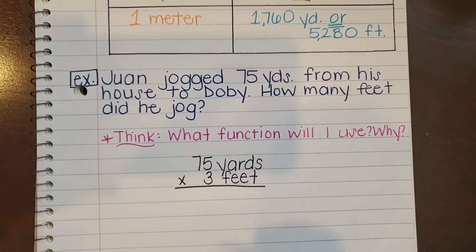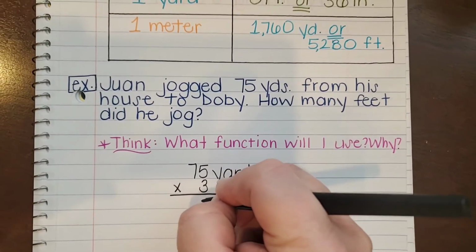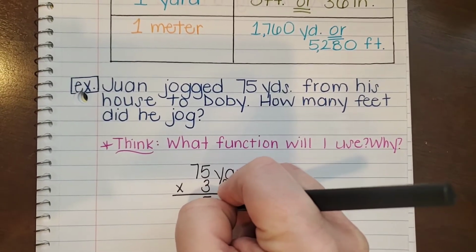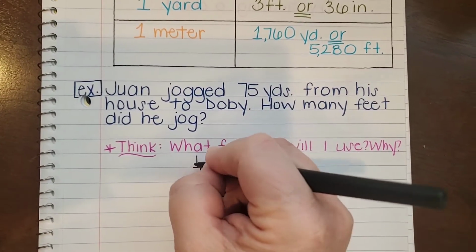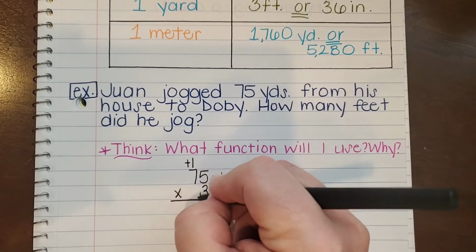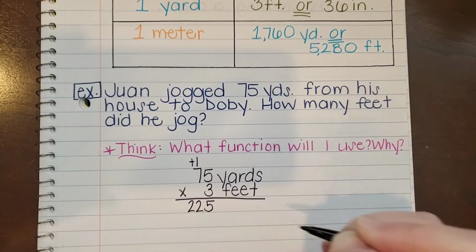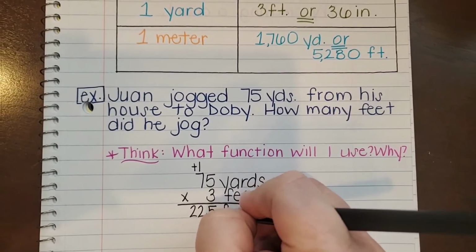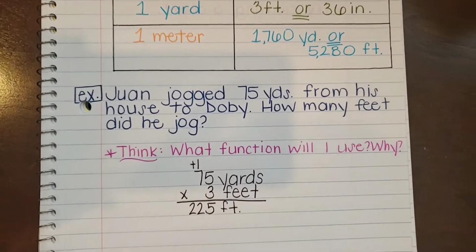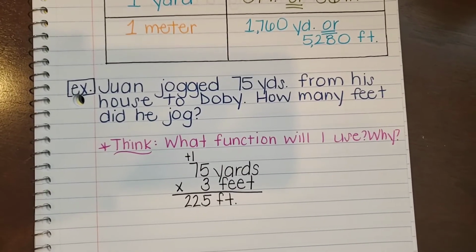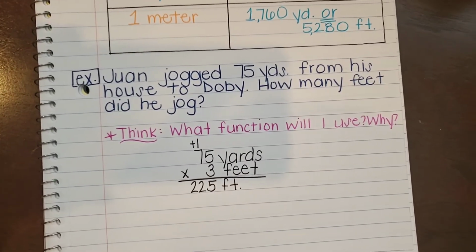So we start in the ones place. 5 times 3 is 15. Your ones go here, your tens get regrouped on top. 7 times 3 is 21, plus 1 is 22. So it's 225 feet. All right, so how do we know if we're reasonable and if we're correct?